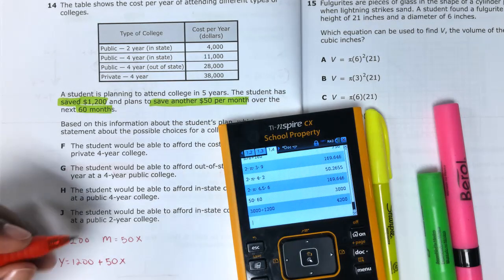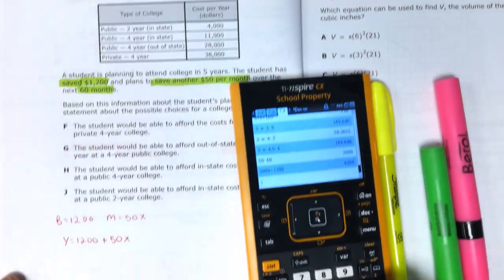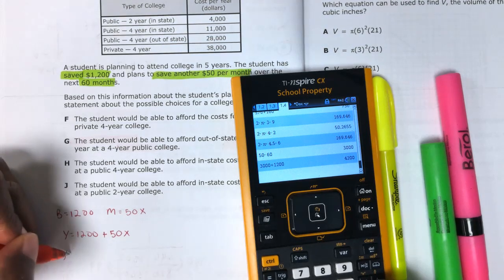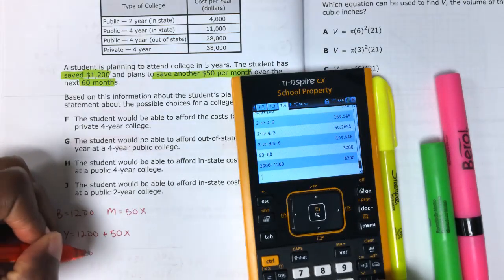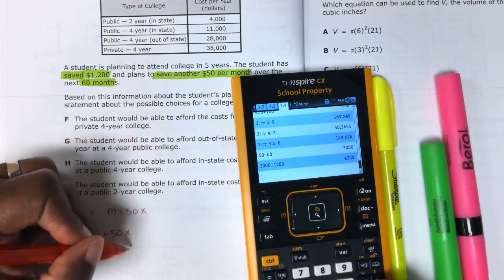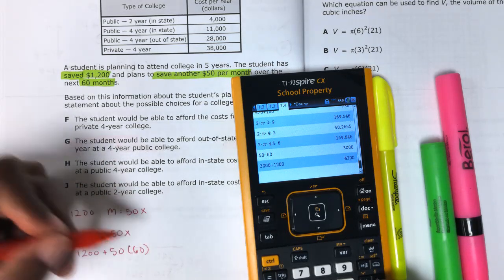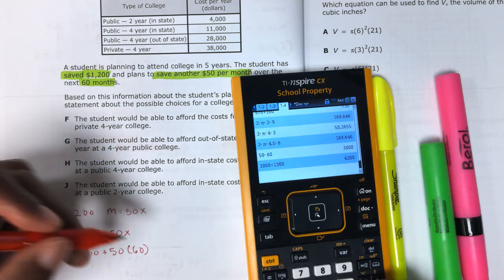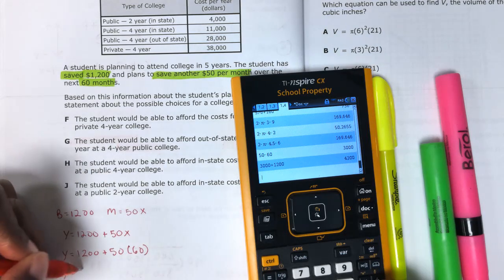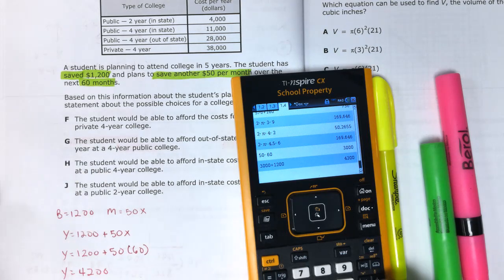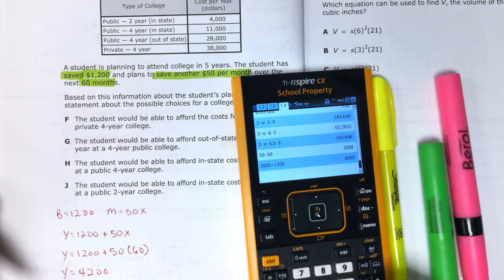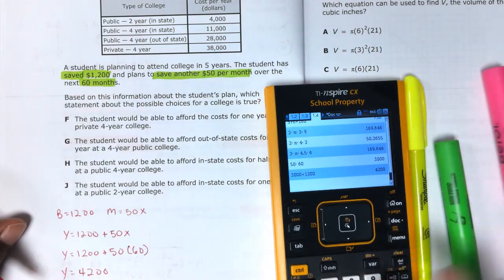That gives me, and I'm going to put the work up here as well, y is equal to 1,200 plus 50 times 60 for your months. That is equal to $4,200.